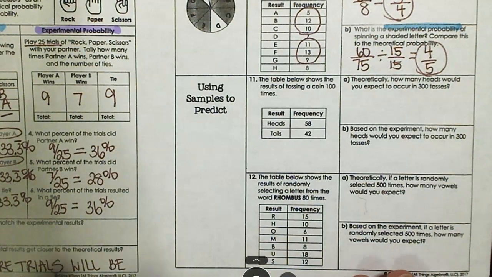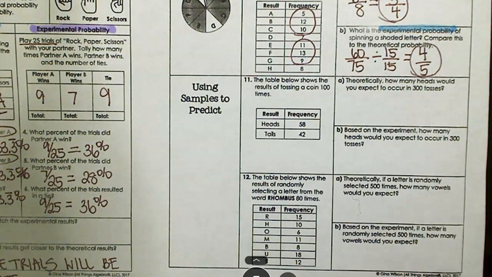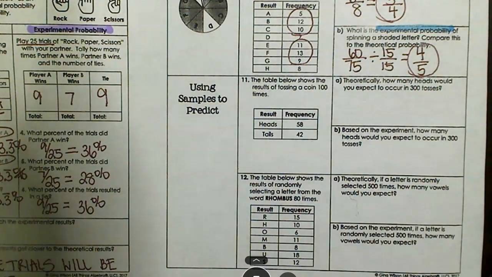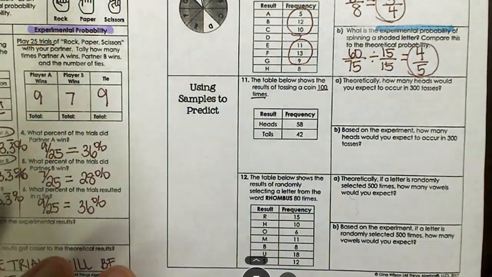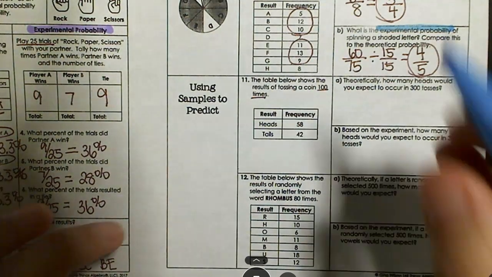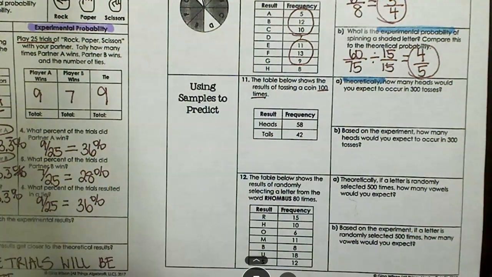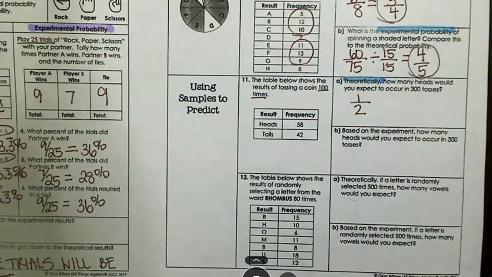Now we're going to do some proportion practice like we did yesterday when we were doing our application question, all right? So here we have a table that shows the results of tossing a coin 100 times, so that of course is important. First, it's asking theoretically, so let's make sure we pay attention to that. Theoretically means not based on the data, but based on the actual math. So if we're looking at a fair coin, the theoretical probability is that you're going to get heads 1 out of 2 times, right? 2 possible times.